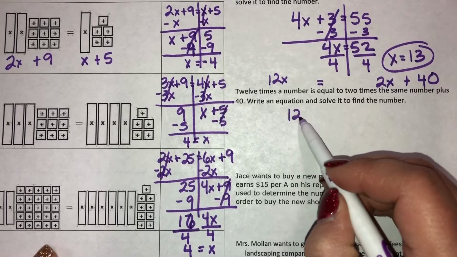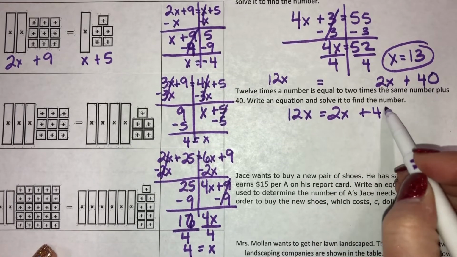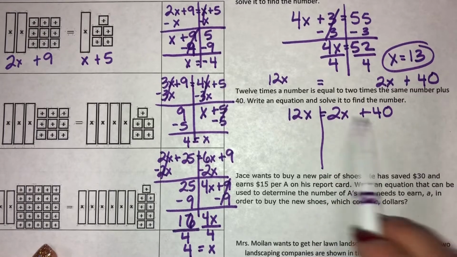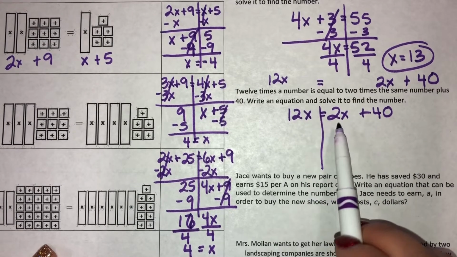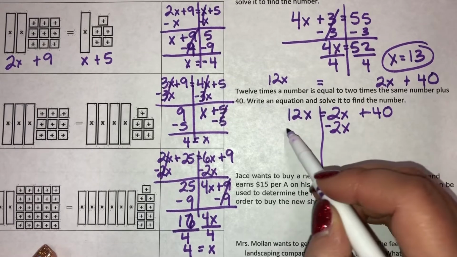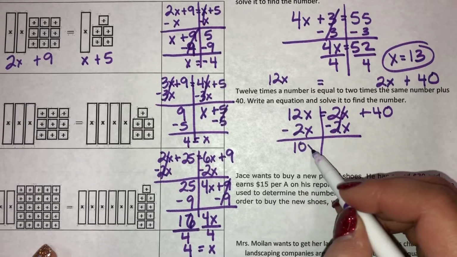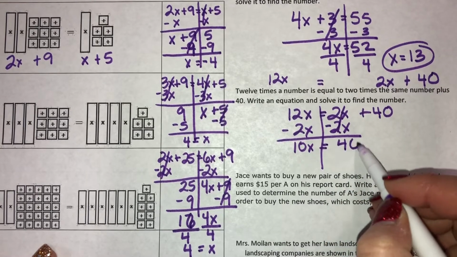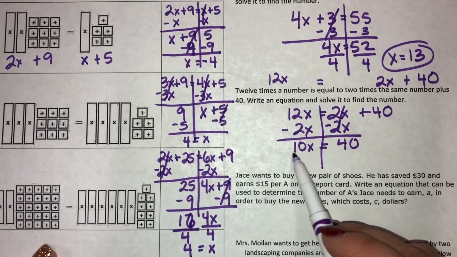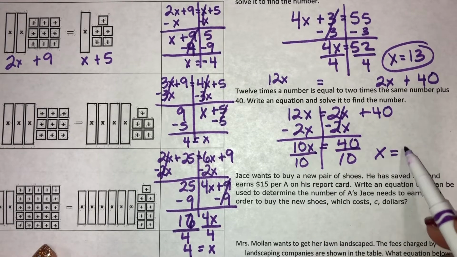So we already have our equation going. 12x equals 2x plus 40. Now there's no constant on both sides, but there is a variable on both sides. So we have to move the 2x. 12 minus 2 is 10, and bring down the 40. And then the last step, divide by the coefficient. So divide by 10, and x equals 4.